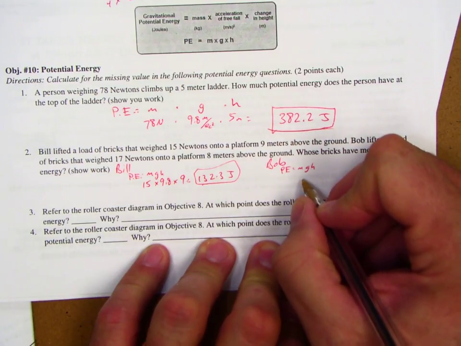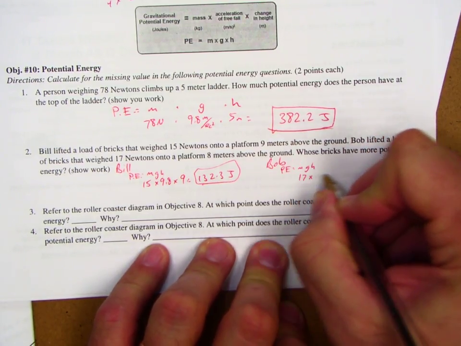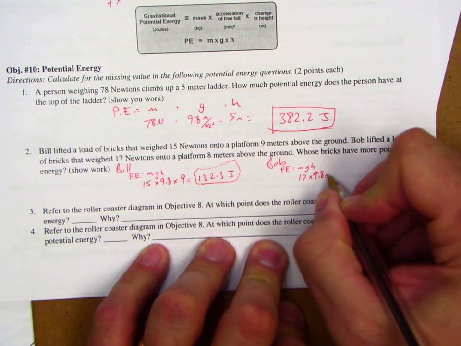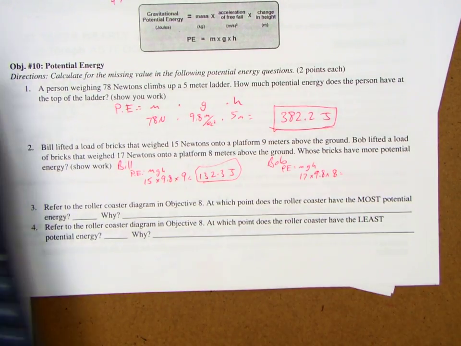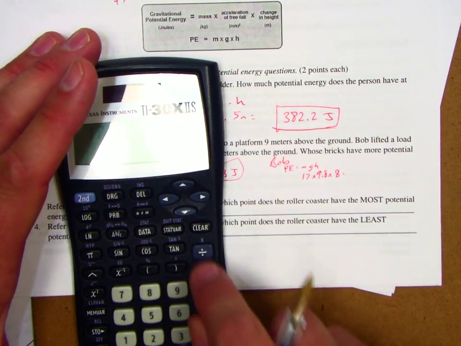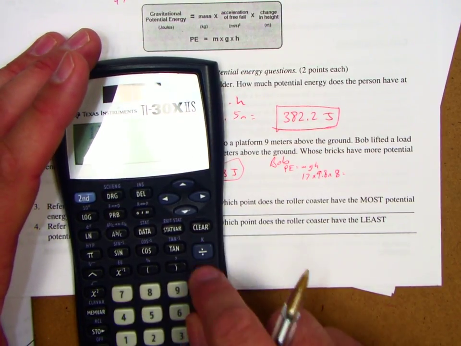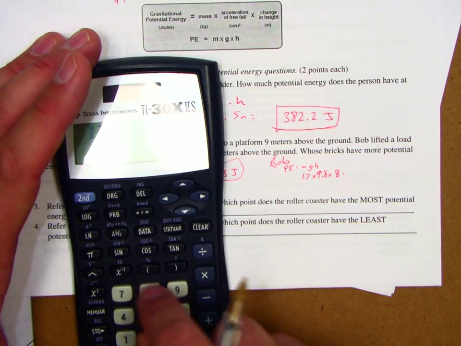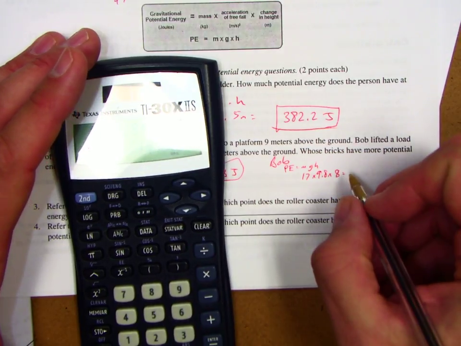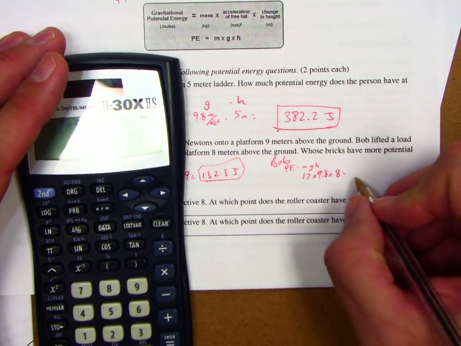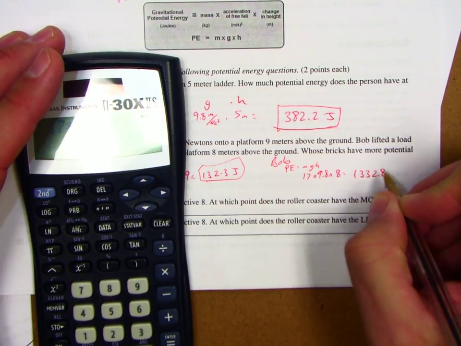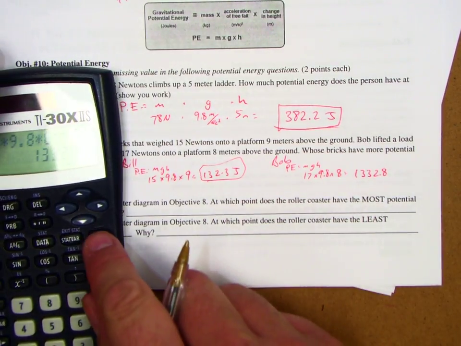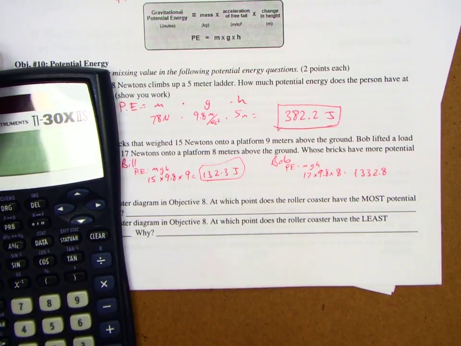In Bob's example, Bob has, again, using the formula, potential energy equals mass times gravity times height, where your mass is 17, gravity is still 9.8, height is now 8. We'll multiply 17 times 9.8 times 8 equals 1332.8.